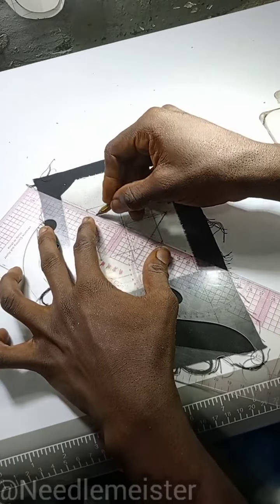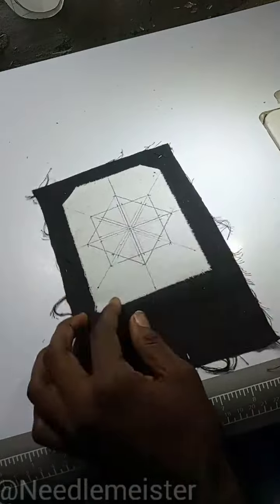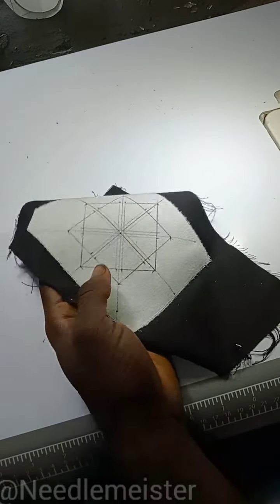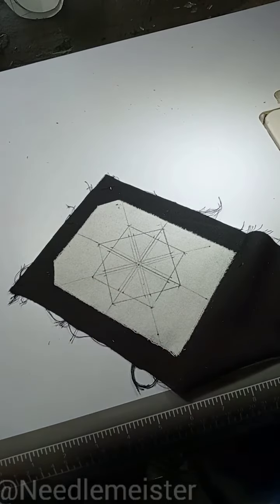Next, we're gonna increase the tone of these new lines from center to the sides of the squares that they touch.